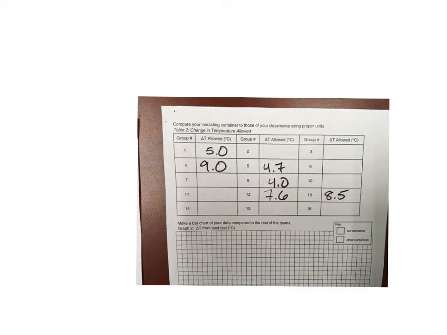After yesterday, these were the teams that had finished calculating their change in temperature, and so you can add this data to your packet, and if any teams are finished calculating their change in temperature, they can add their data to the whiteboard at the front of the room so that you can fill in as many teams as possible in this chart.